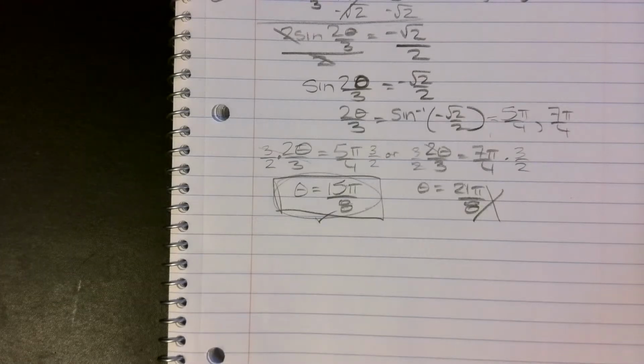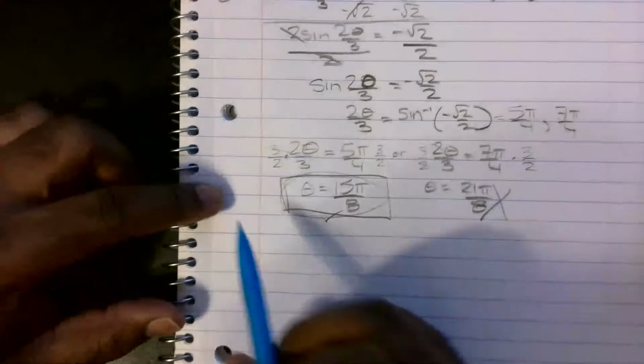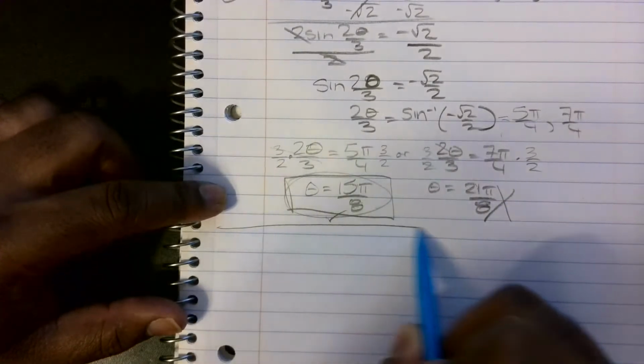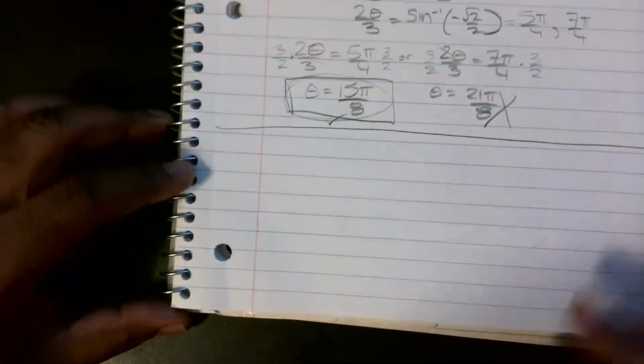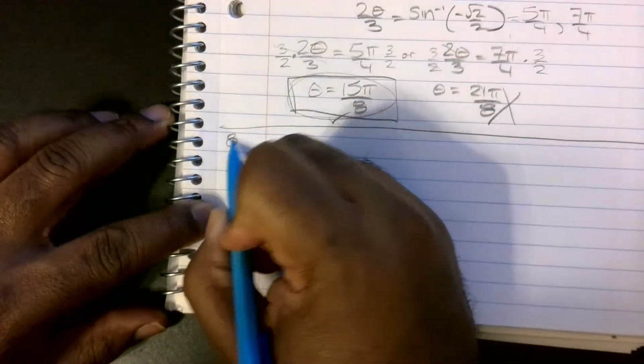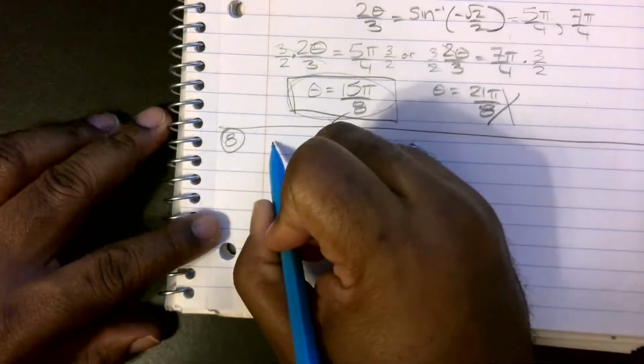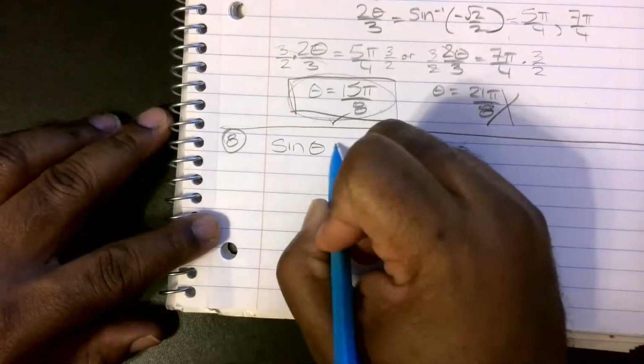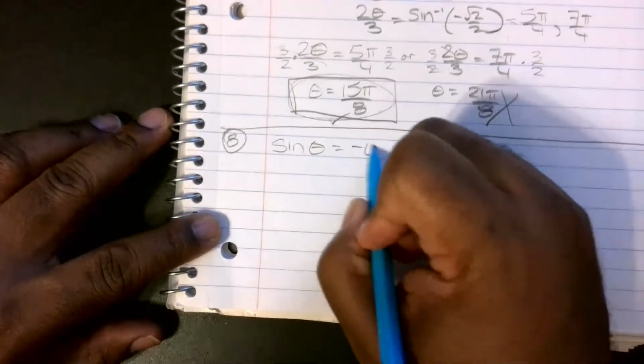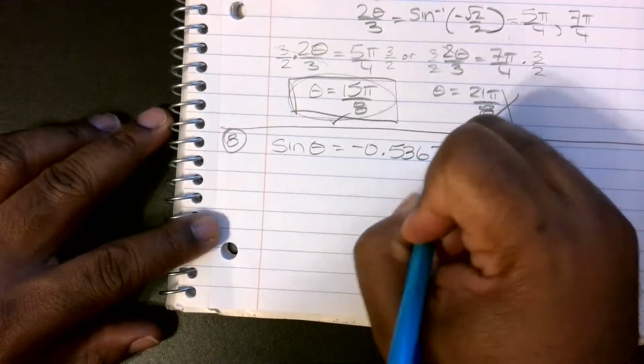I don't want to do it, but I kind of want to do it so that you see. Again, all these things that we were doing are similar, but it's a little different enough for me to want you to know what you got. This is sine of theta is equal to negative 0.5363.